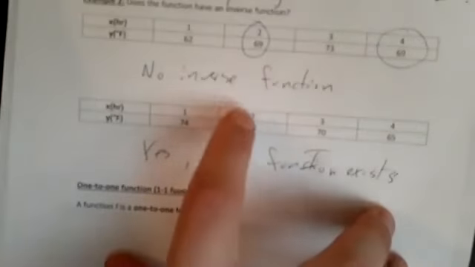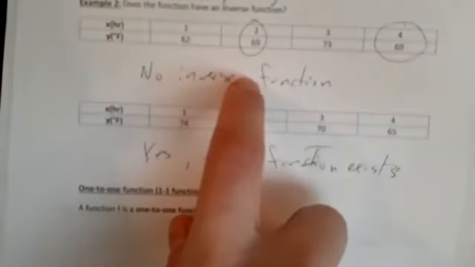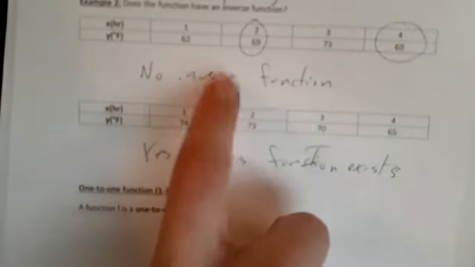Okay, so let's think about what this means. If you have a function, none of your x values are repeating. If you have an inverse function, none of your y values are repeating with different x values. So for each x, we're getting a unique y value, and for each y, we're getting a unique x value. There's a unique value that goes with each one, right?